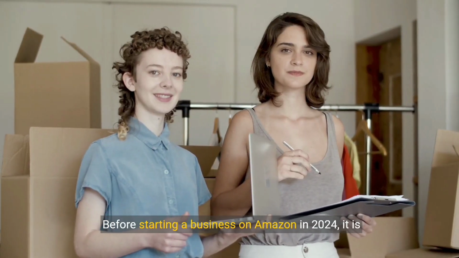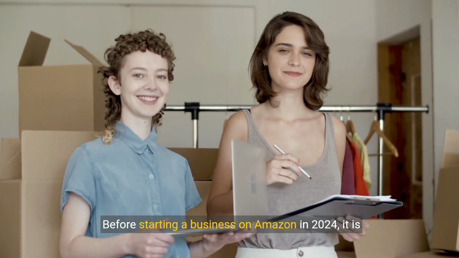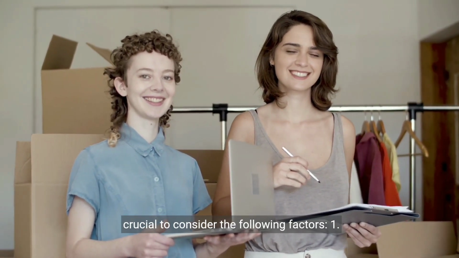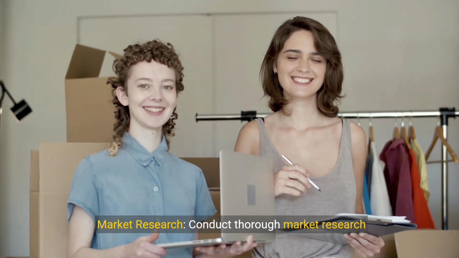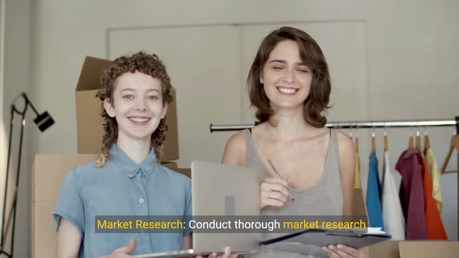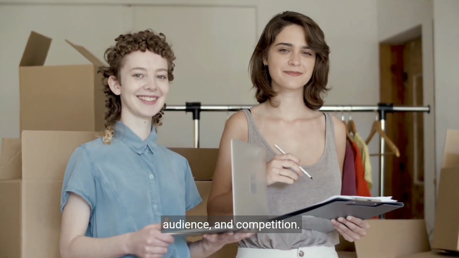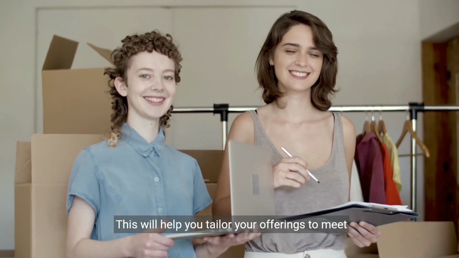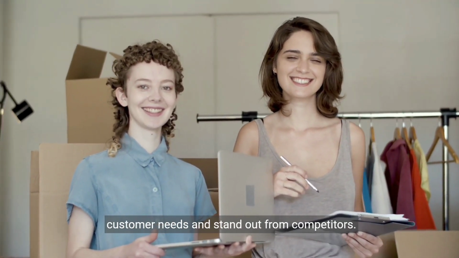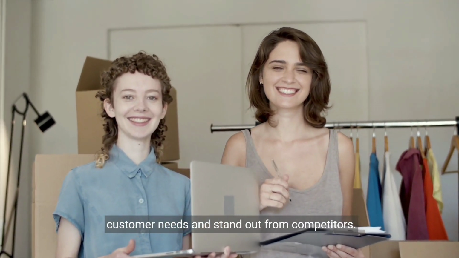Before starting a business on Amazon in 2024, it is crucial to consider the following factors. 1. Market research. Conduct thorough market research to identify the demand for your products, target audience, and competition. This will help you tailor your offerings to meet customer needs and stand out from competitors.